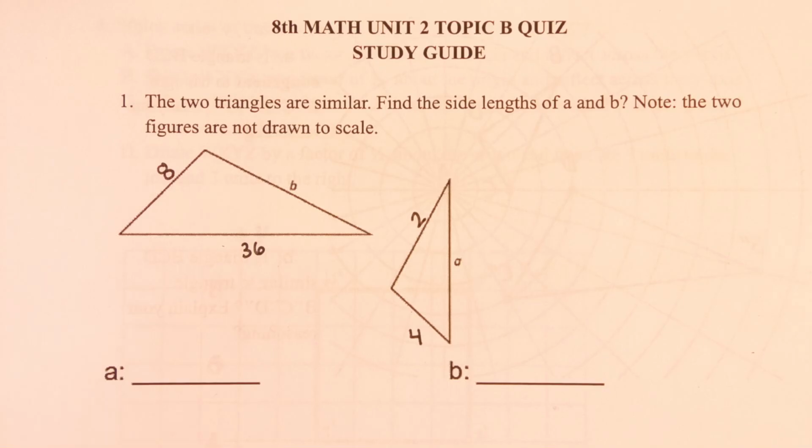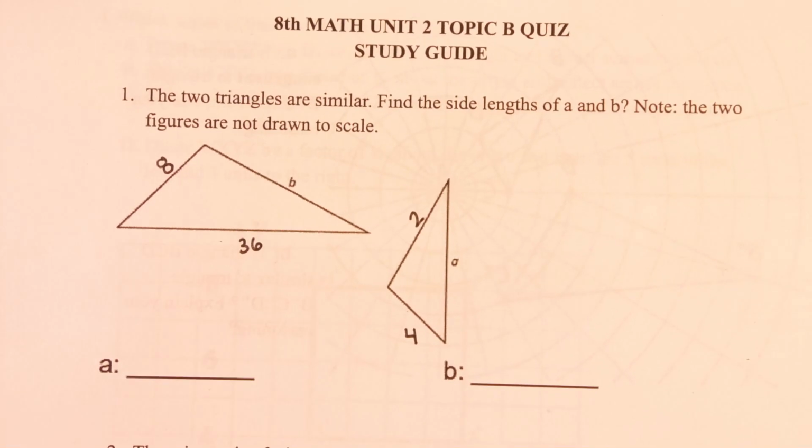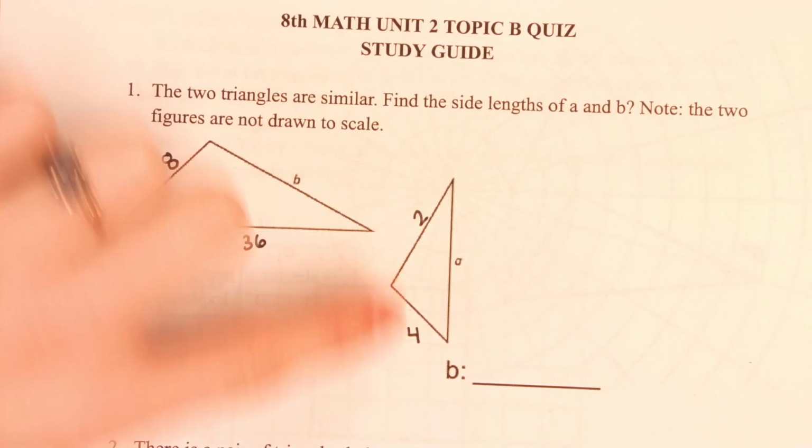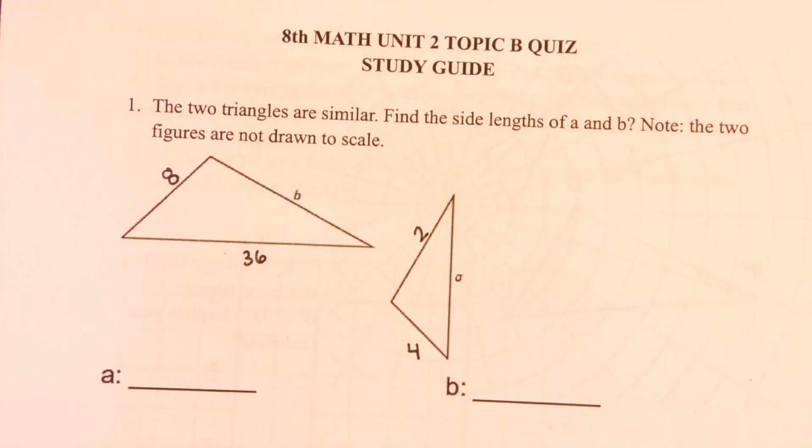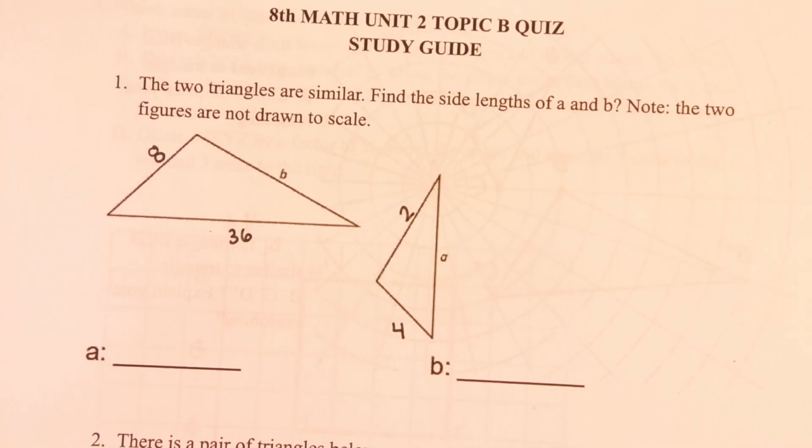Alright, so let's look at number 1 on our study guide. This is going to look exactly like the first question on your quiz, only I changed the numbers, okay? You can see my handwriting there. The 2 triangles are similar. Find the side lengths of A and B. Note that the triangles are not drawn to scale. So obviously this is not 2 inches and then this is 4. Look at how big that is compared to that. They're not drawn to scale, but you just have to trust that the numbers are correct.